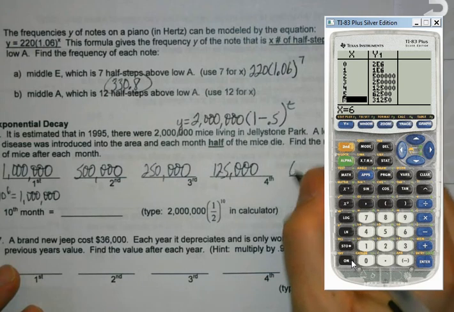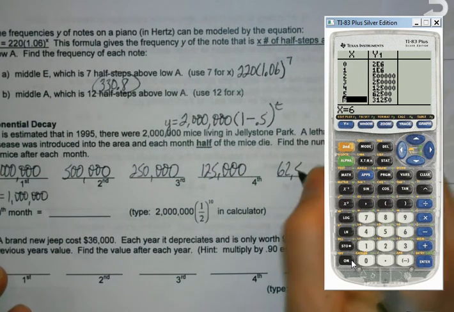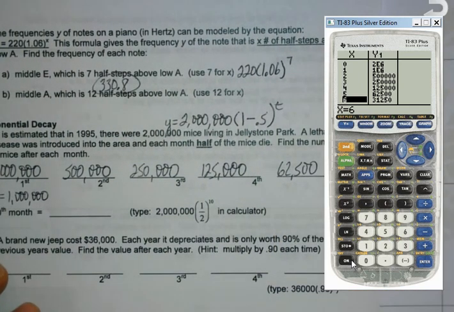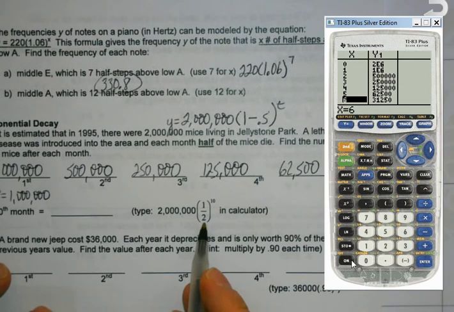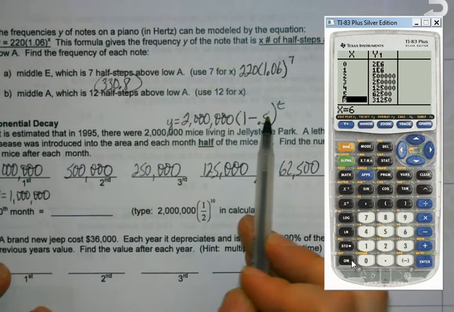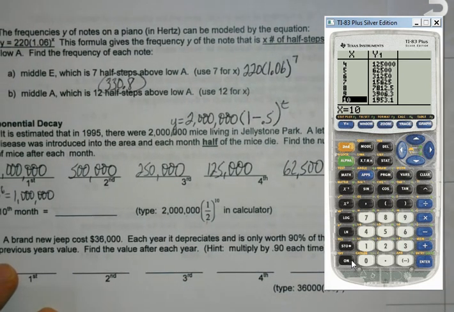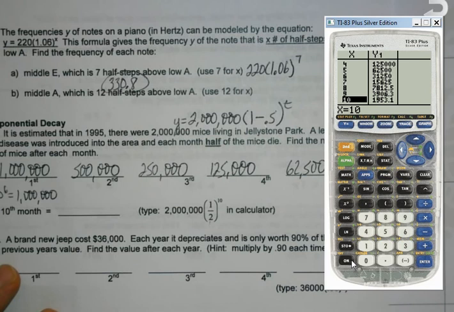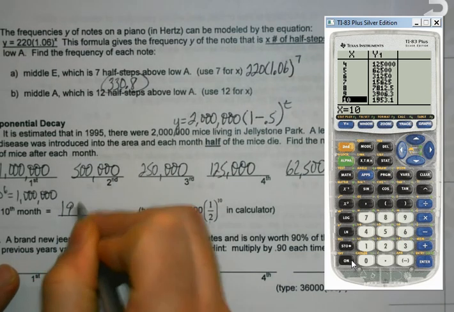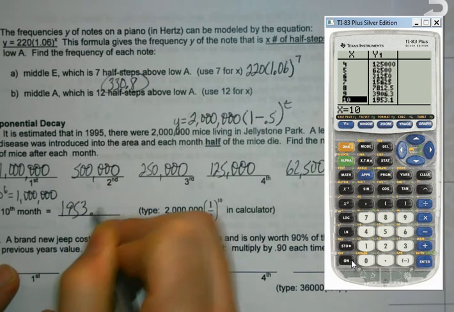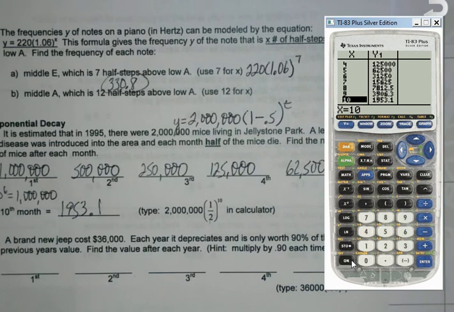Now, even though I mentioned that when you get to the 10th month you could type this into the calculator, 1 minus a half is where this half would be coming from, but if I can just put it into the chart and go down to 10 and get to the solution, why not? I can knock 6 answers out really quick instead of having to retype it for every single one.